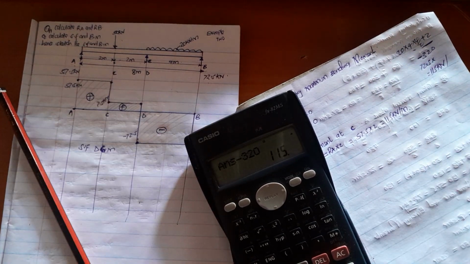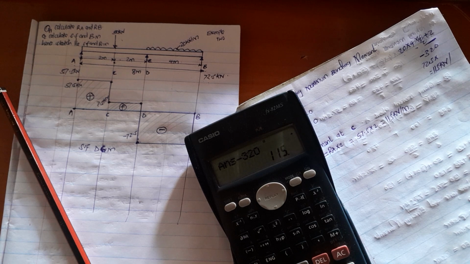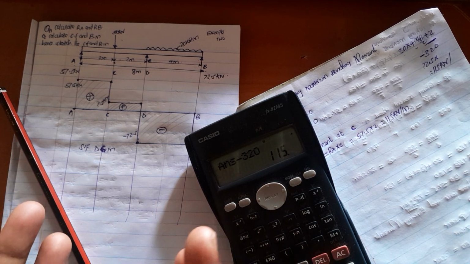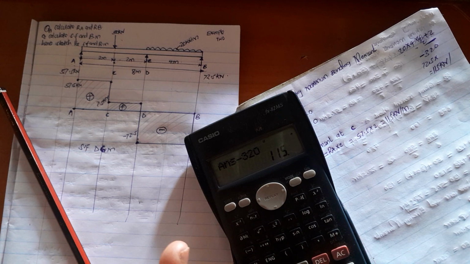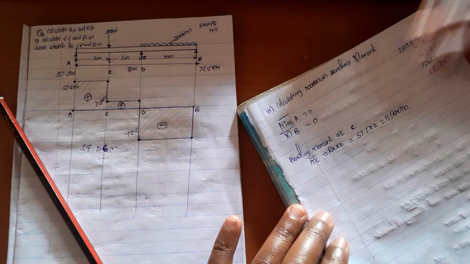So it's just the same. I've just done that to show you. You can take any side, but at least make sure you take the side with fewer loads, because it will be easier for you. So let's calculate the moment.